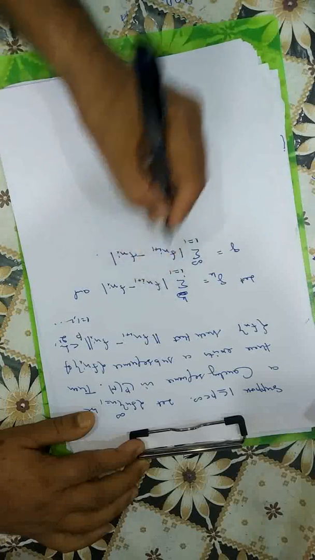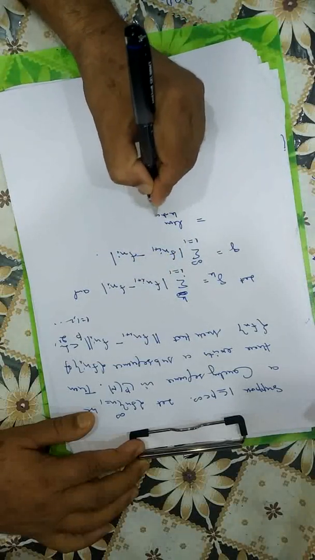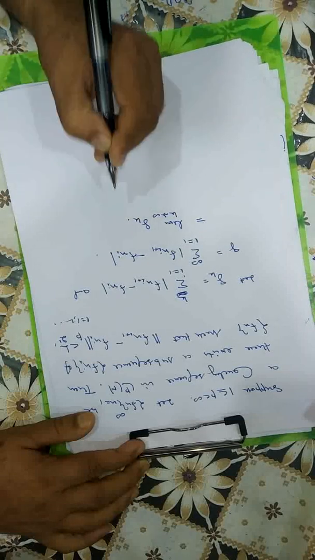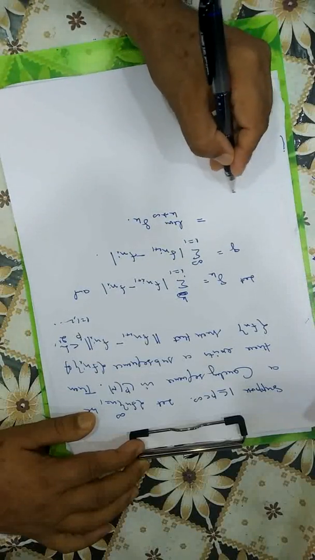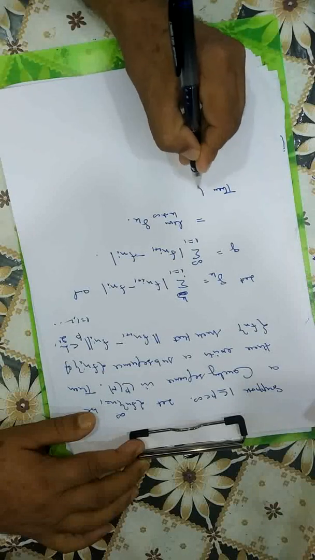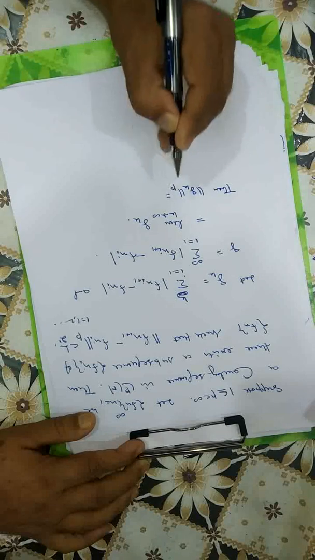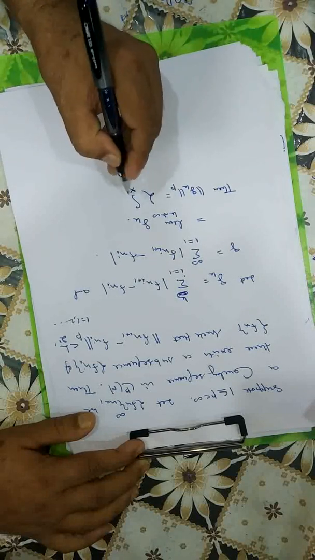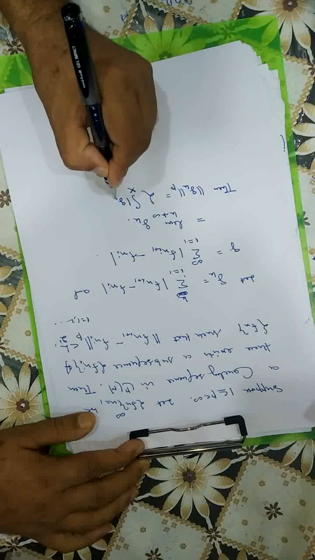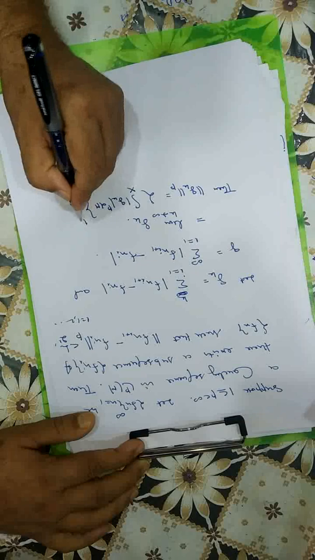Then we can calculate the L^p norm of g_k, which by definition is the integral over X of g_k power p d mu, power 1 by p.